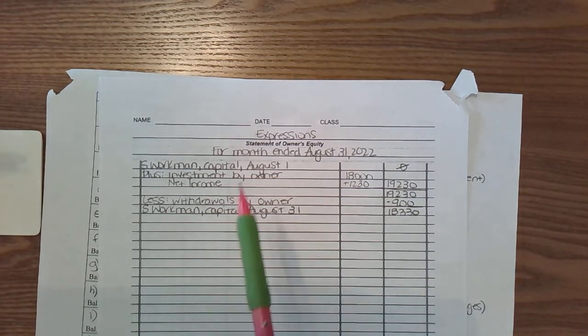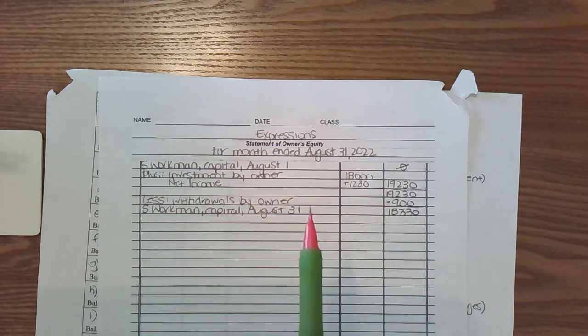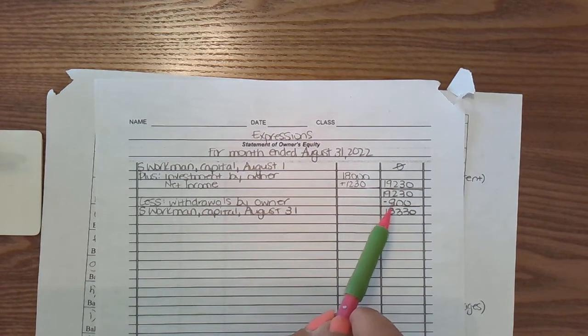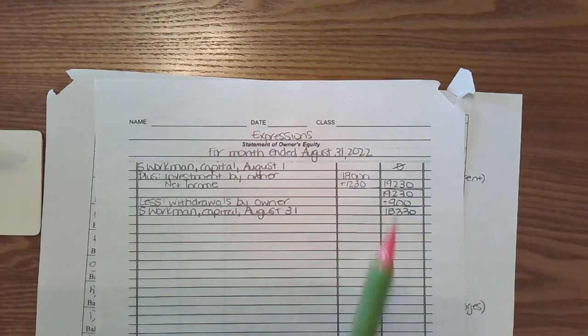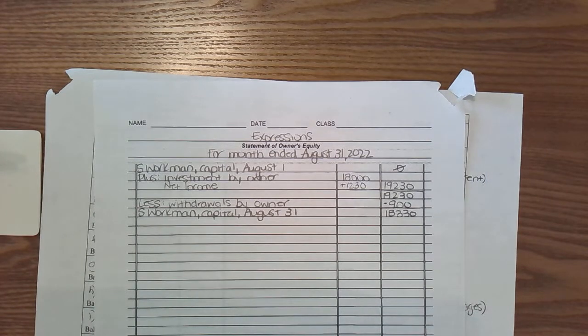We'll go back and double rule it after we make sure our next financial does balance. So again, this is just investments, profit, and withdrawals. Now if we had a loss, that would go in the less area here. You would write net loss, and you would add that with the owner withdrawals and subtract that from that subtotal that we got right here. Okay, so you'll see that as you go through your book.